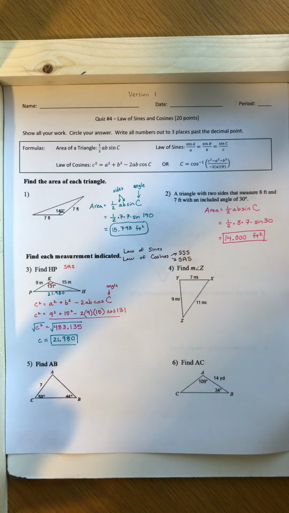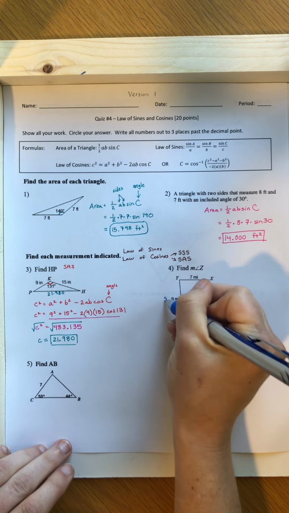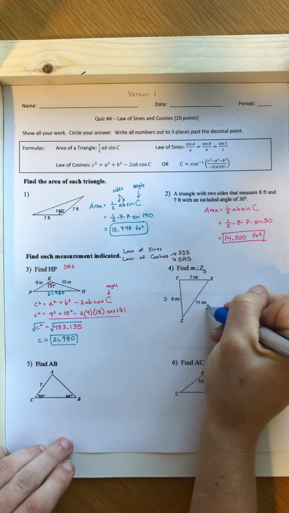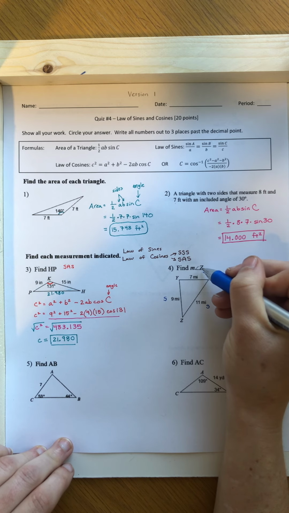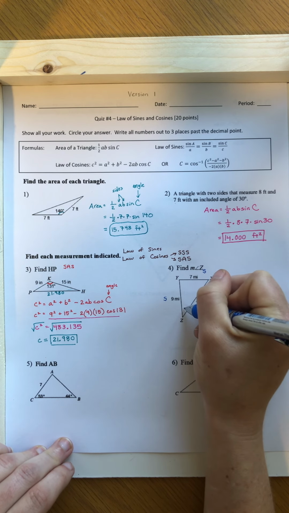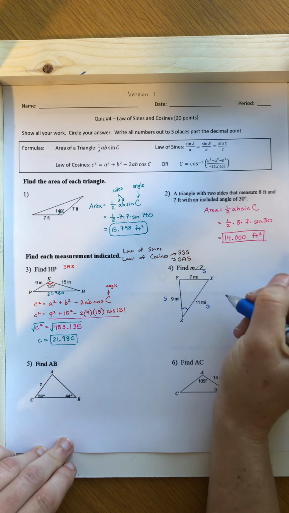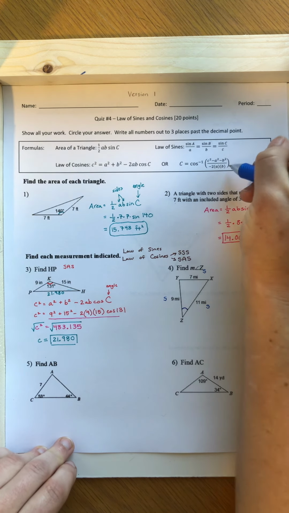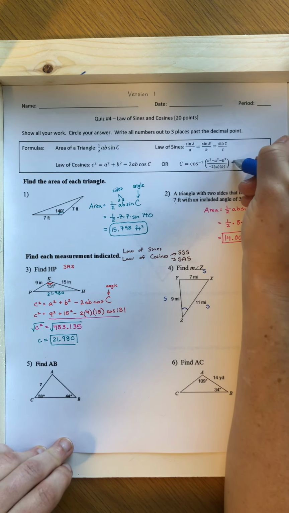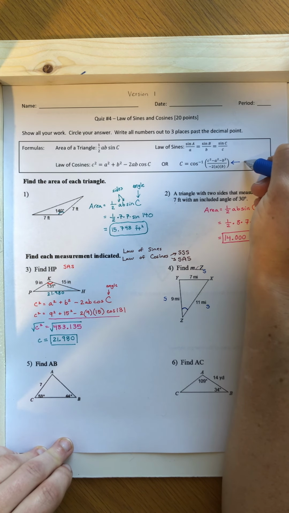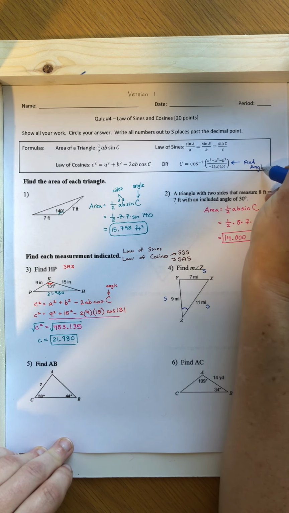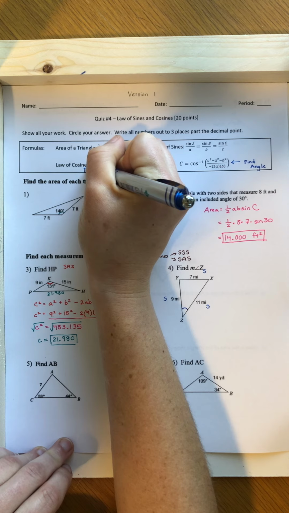Now number 4, you're given all 3 sides. So this is a side, side, side problem. So I'm also going to use law of cosines, but in this case, I'm finding angle Z. So I'm finding this angle right here. So for this one, you're going to use the formula here because I need to do an inverse cosine, which means that this is the find the angle formula. This one's find a side.